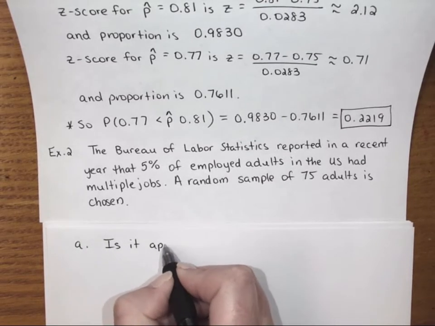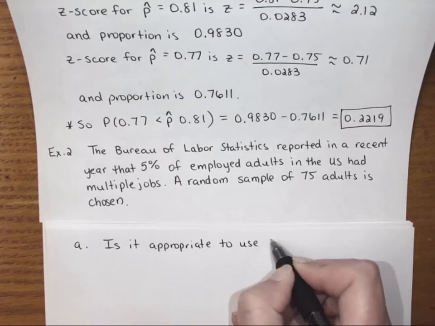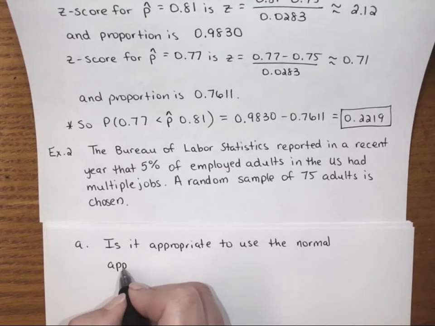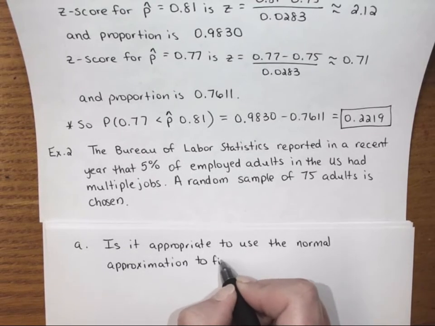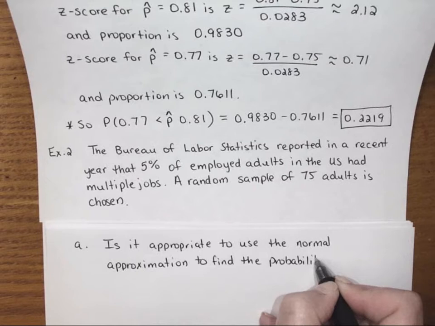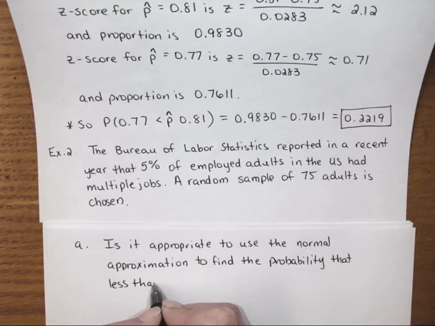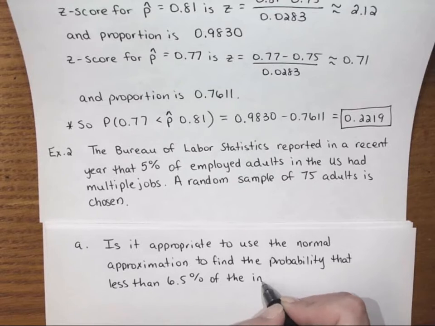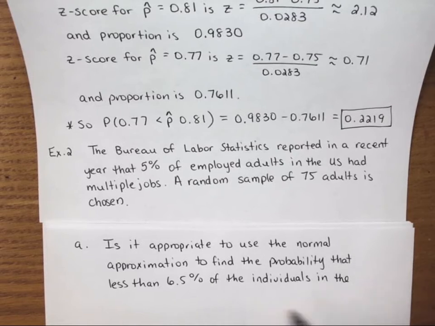So my first question is: is it appropriate to use the normal approximation, in other words, our bell curve chart, to find the probability that less than 6.5% of the individuals in the sample have multiple jobs?